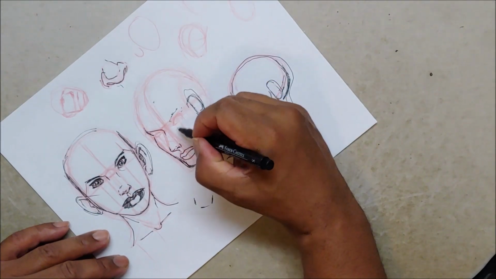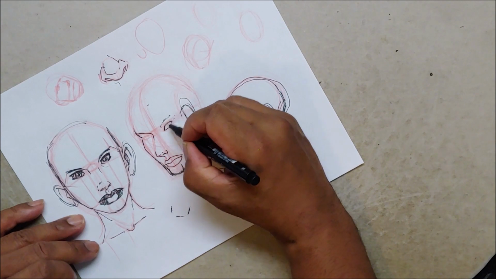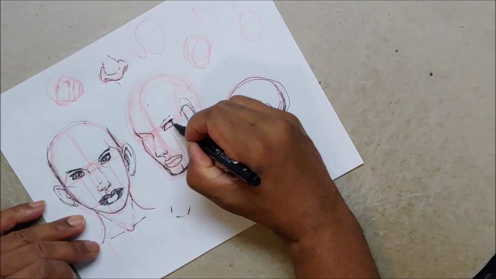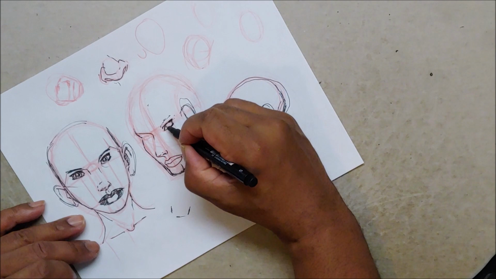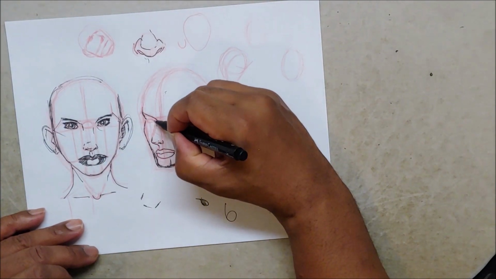So my eye, the little fold, the lash, the other lash. She'll be looking back at us today.